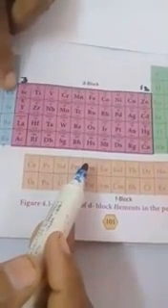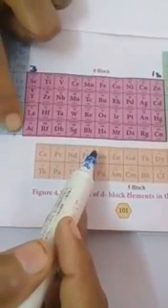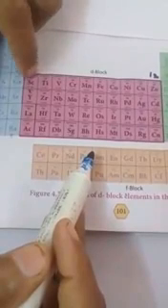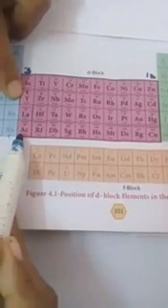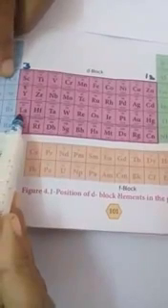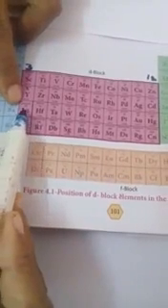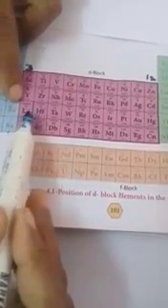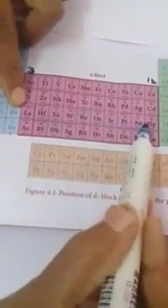The 3D series, 4D series, 5D series and 6D series are the first transition series, second transition series, third transition series and fourth transition series. In the third transition series, the first element is lanthanum, the next one is hafnium, up to mercury. Here also there are 10 elements. So this is a transition series.